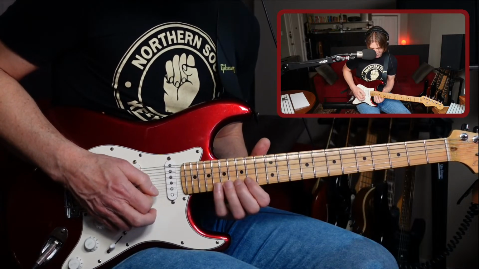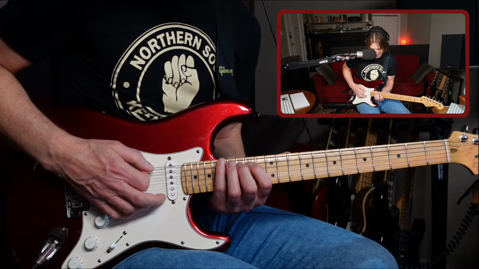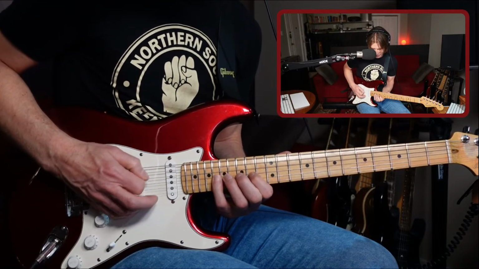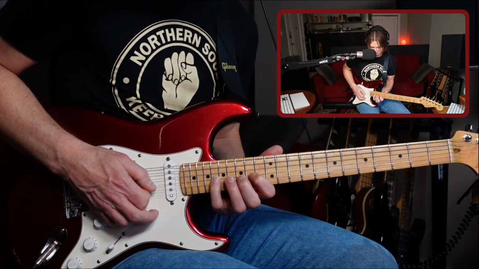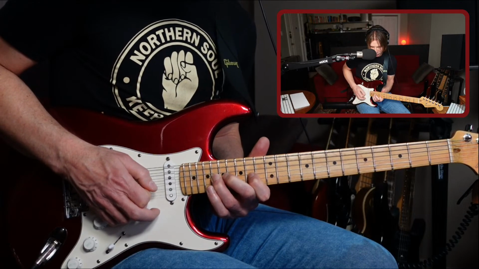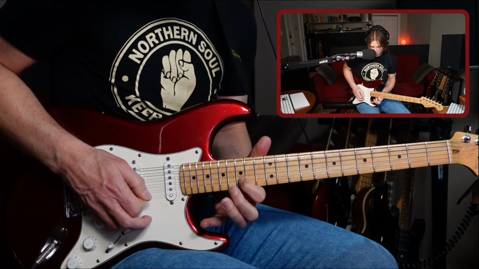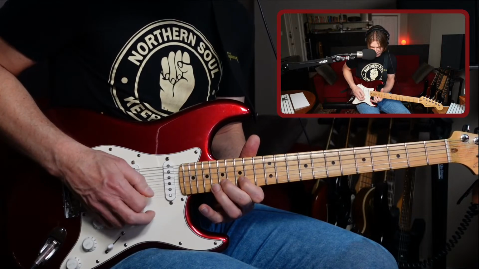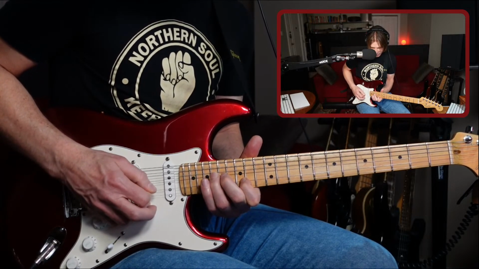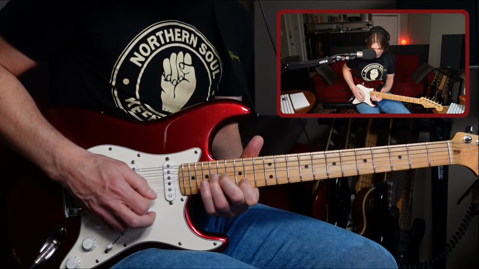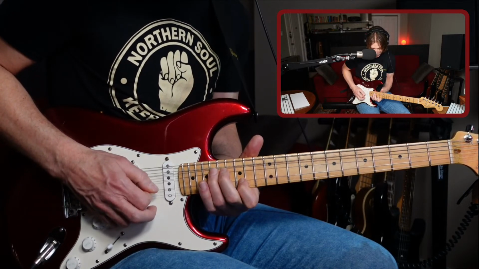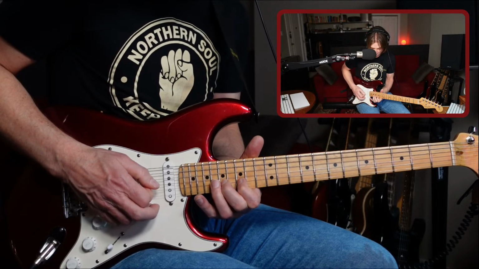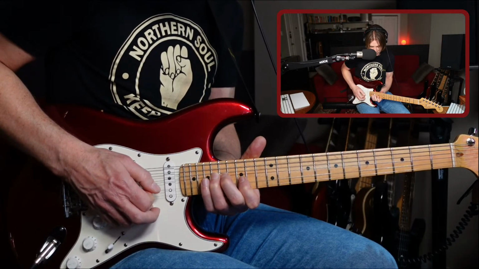But if you play in this position right here, over the A, you have the A here, and then the major 3rd here. You could bend the major 3rd up to a 4th, up to this 4th, and hit the 5th too. You're bending the 4th up to this 4th, and then hitting the 5th.